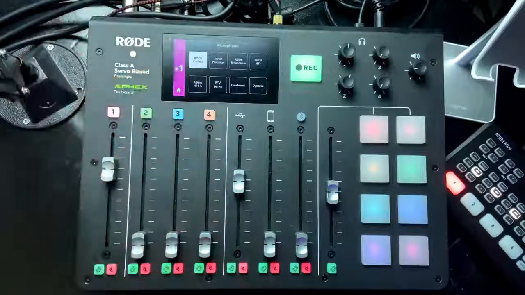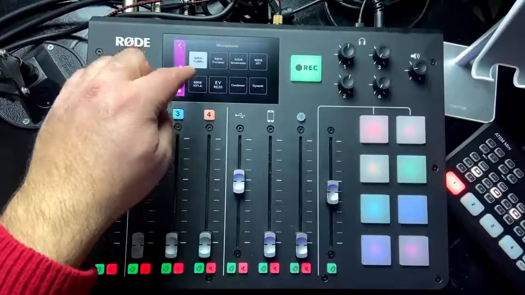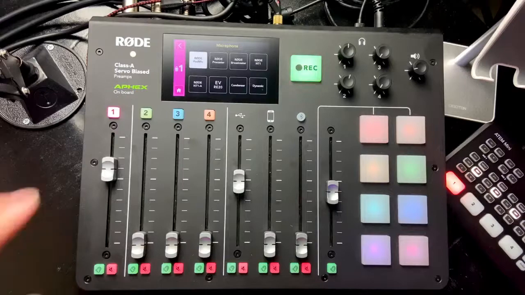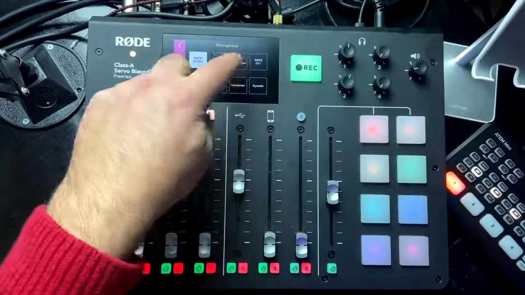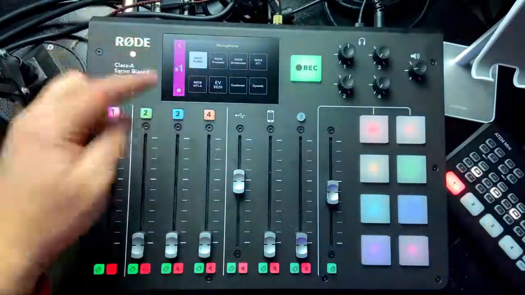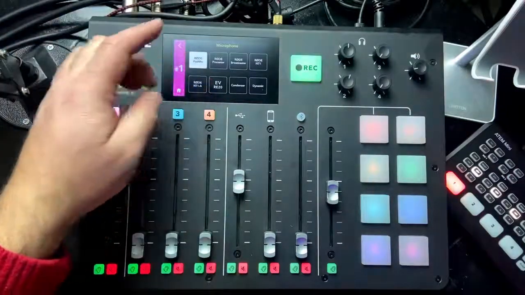So I happen to have the Rode mic connected to this, and then I have a Shure SM58 and a PVI 100, something like that. So those would go under your dynamic mic. There's condenser mic setting. There's all the other Rodes. The RE20 is on here, which is pretty amazing.